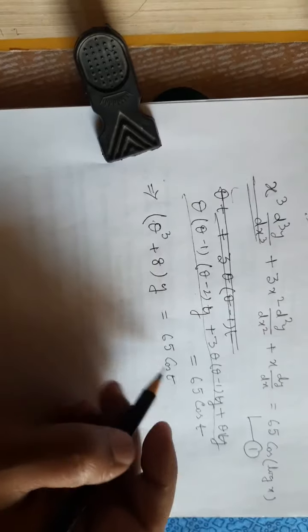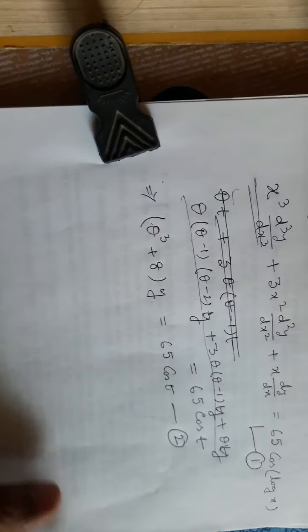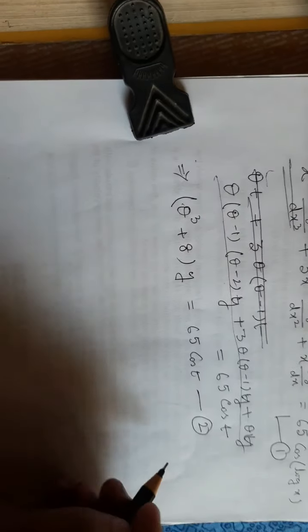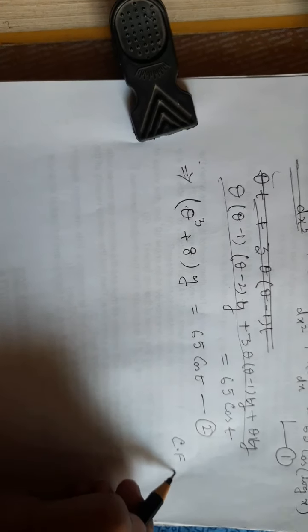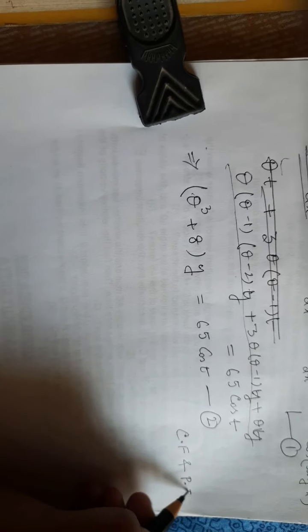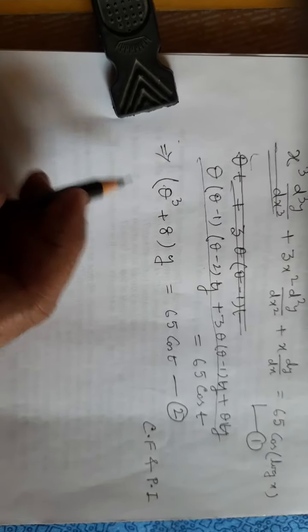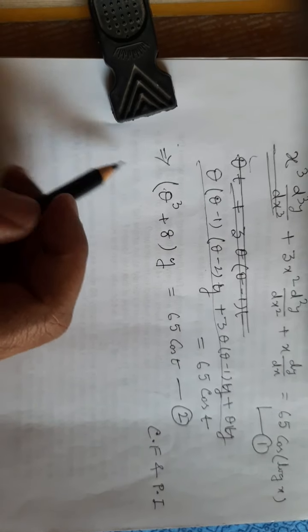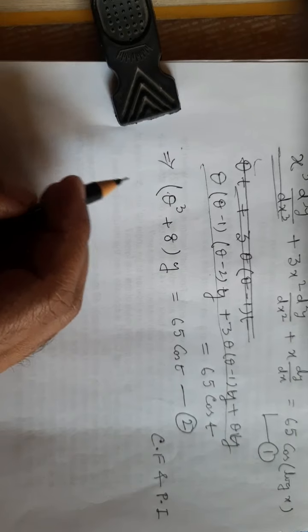Now we have to solve this mainly by the D operator concept, that is, we have to find first the CF and then we have to find the PI. You can solve this, it is a regular problem, but I have solved this problem here.